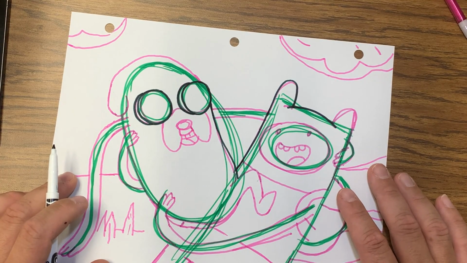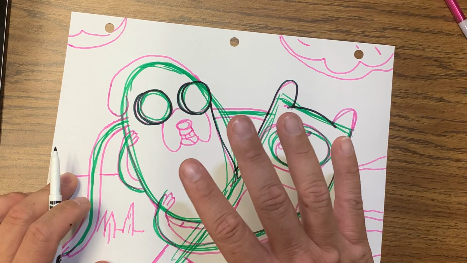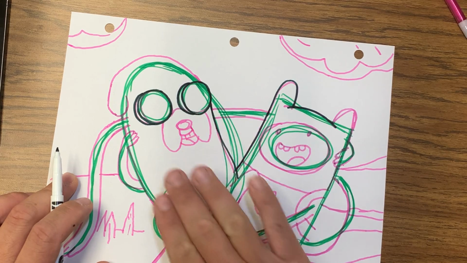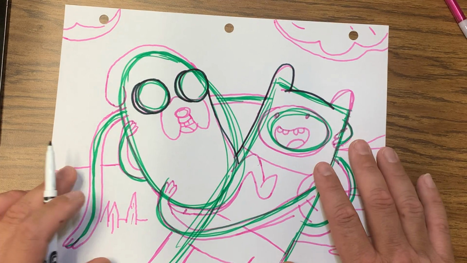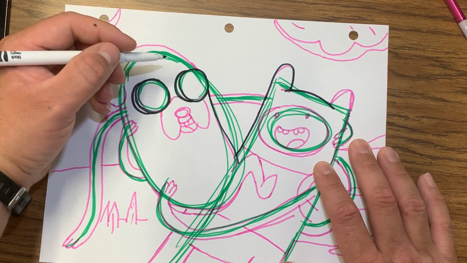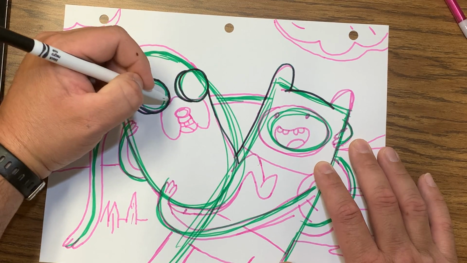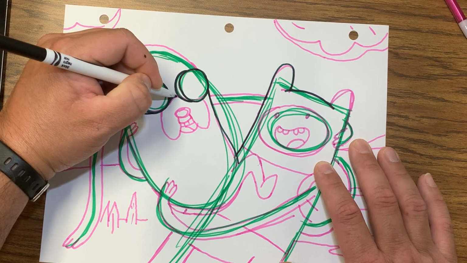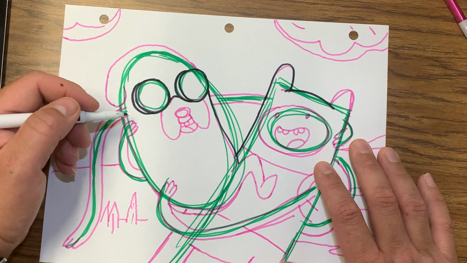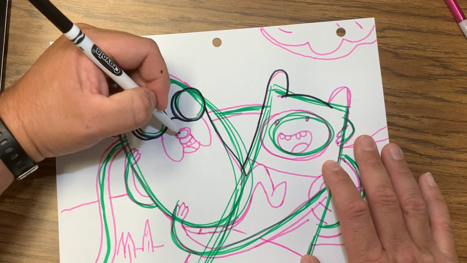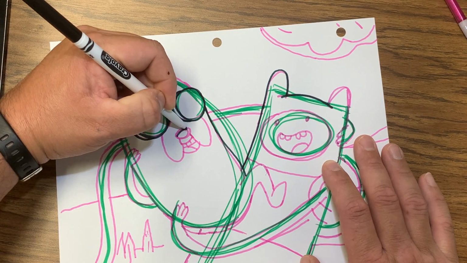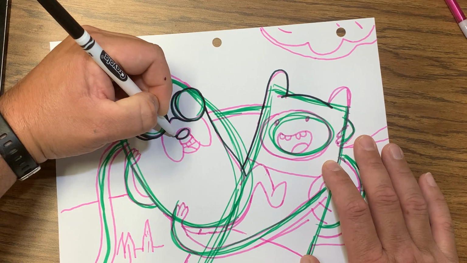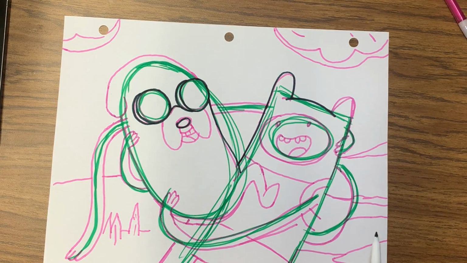See, so now I'm also looking at my pink lines here. When we're talking about building it up, it doesn't necessarily have to follow exactly your pink lines. You can still make small adjustments as you're drawing those things.